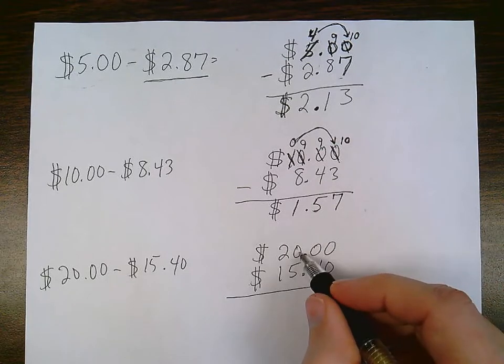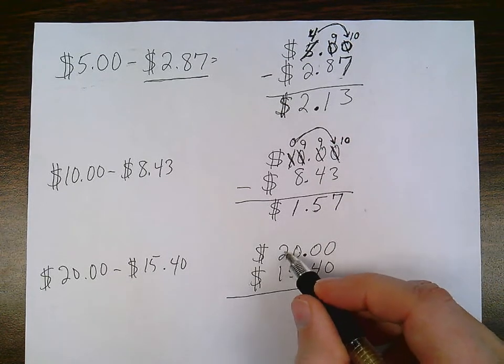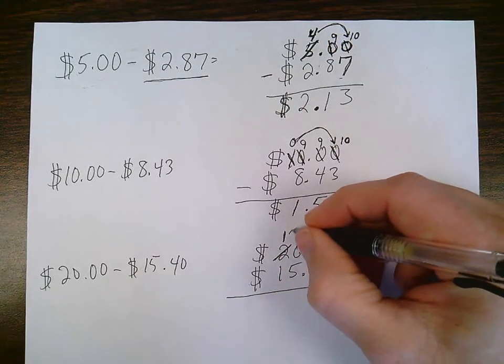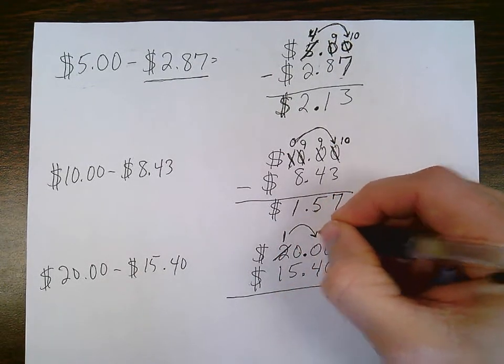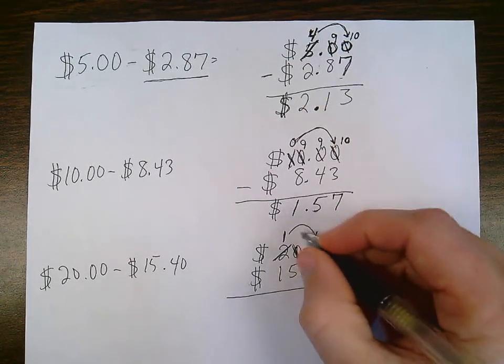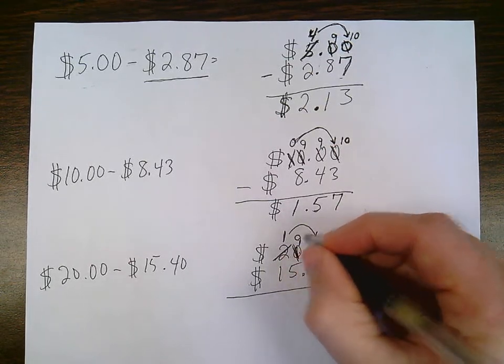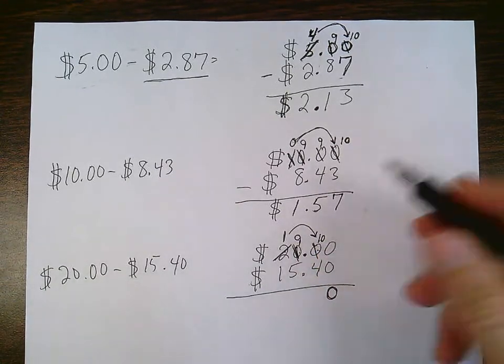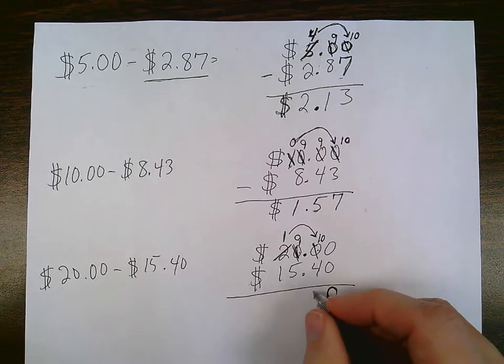Go to my neighbor. They don't have anything to give. Go to my other neighbor. Always take one package. This is the person that needed the cookies, so they're going to get 10, and any 0 that I borrowed across will become a 9. Then 10 minus 4 is 6.